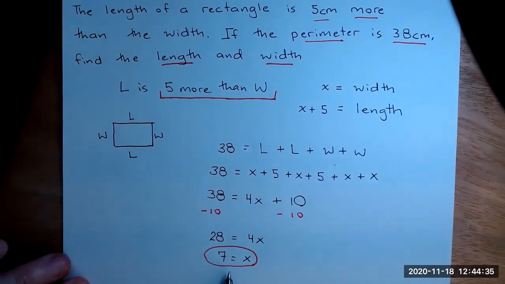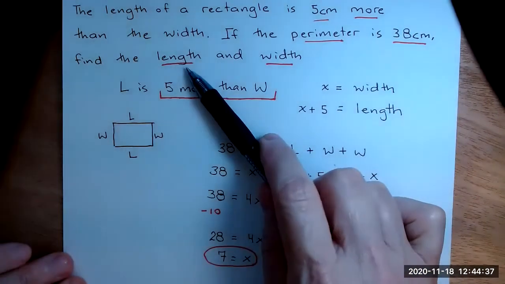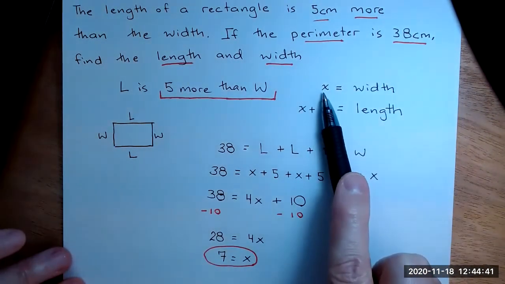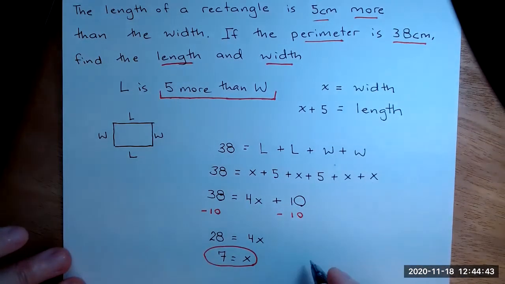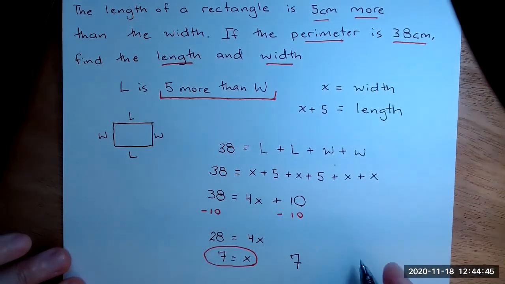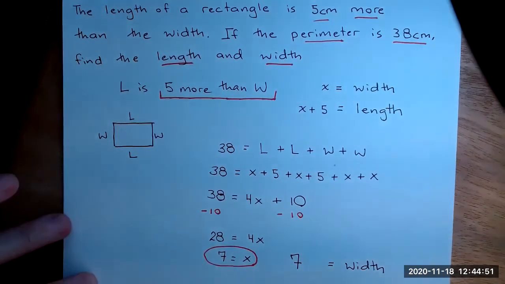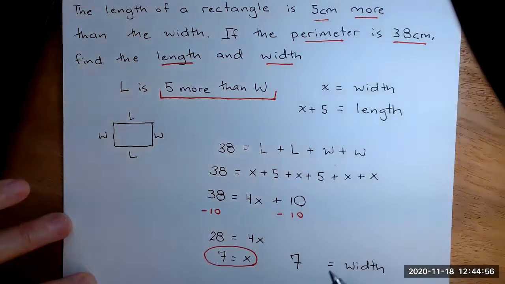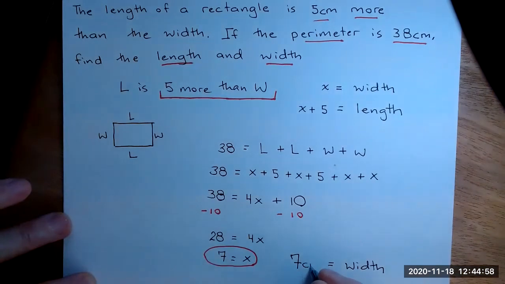So you'll go back and you'll remember that we're looking for the length and the width. We named x the width, so that means that 7 is our width. And then go back and check. And remember, we were talking in terms of centimeters, so be sure and put those units on your answer.